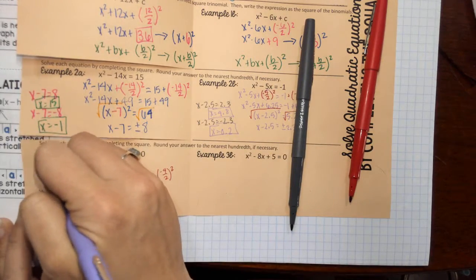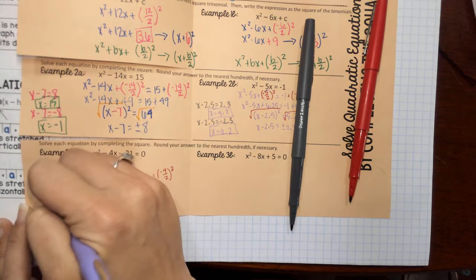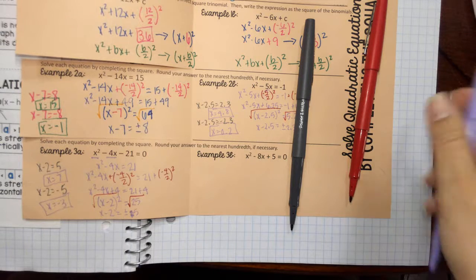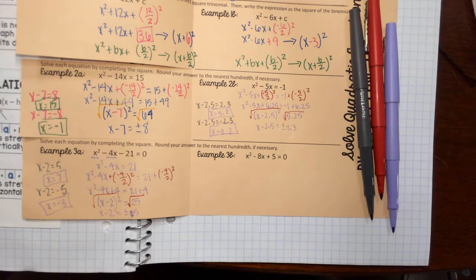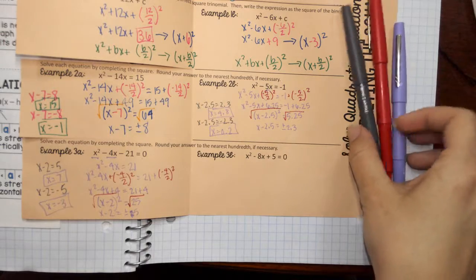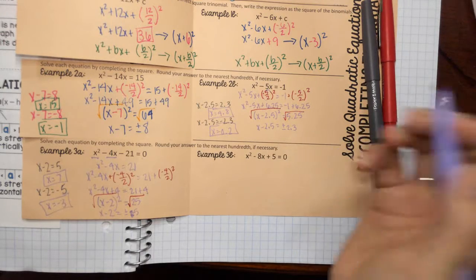So then from there we add 2 and we get x equals 7 and x equals negative 3. If you need to stop the video, stop it. We're just doing this so we can go through our notes, finish them, and it'll help you work on that worksheet. Tomorrow we're going to do a fun activity.